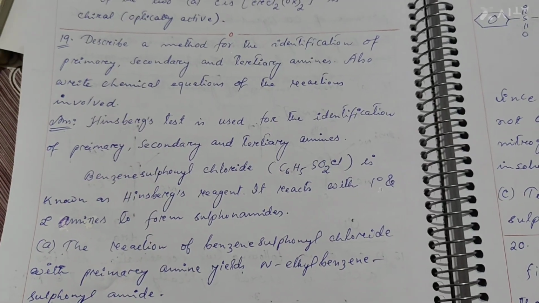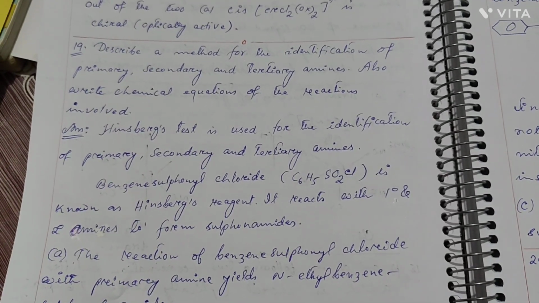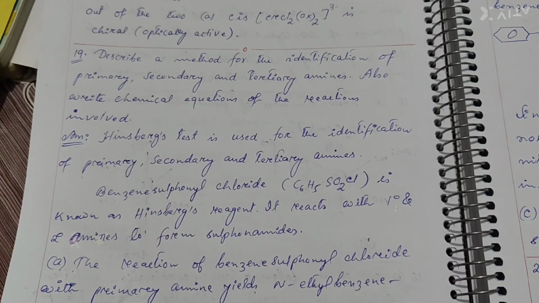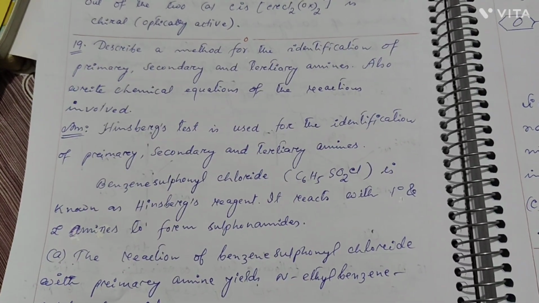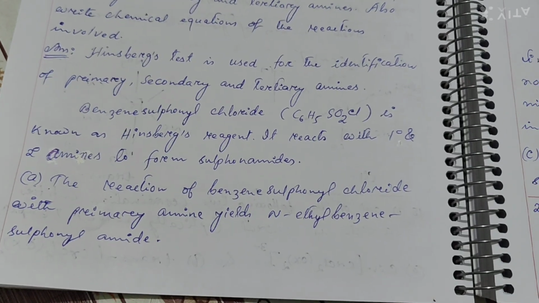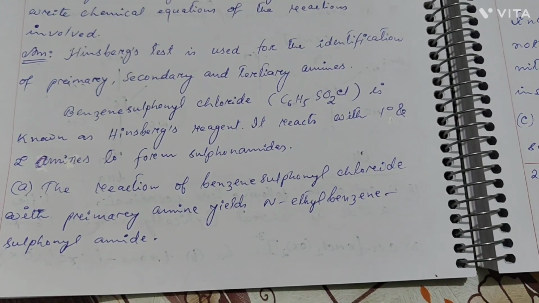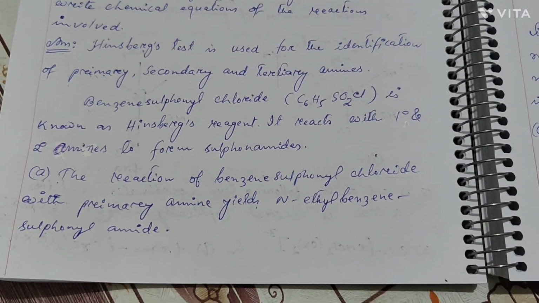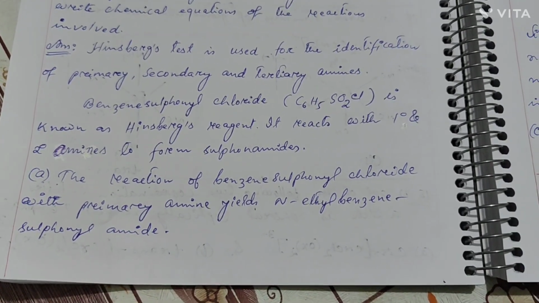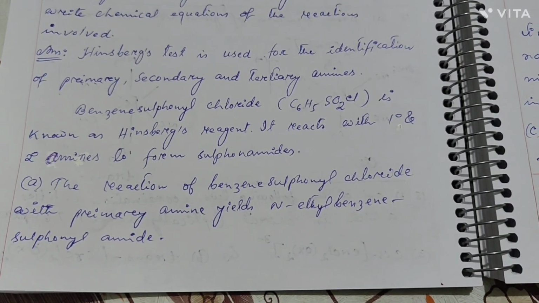Describe a method for the identification of primary, secondary, and tertiary amines. Also write chemical equations of the reactions involved. The answer is: Hinsberg test is used for the identification of primary, secondary, and tertiary amines. Benzene sulfonyl chloride, formula C6H5SO2Cl, is known as Hinsberg reagent.